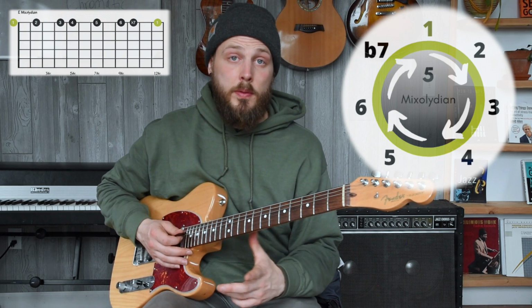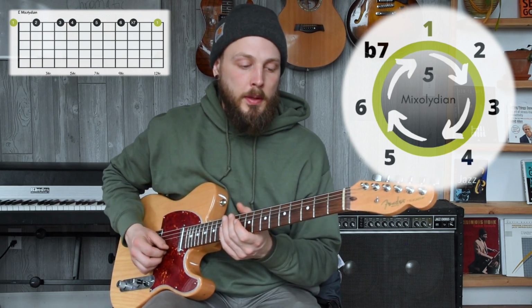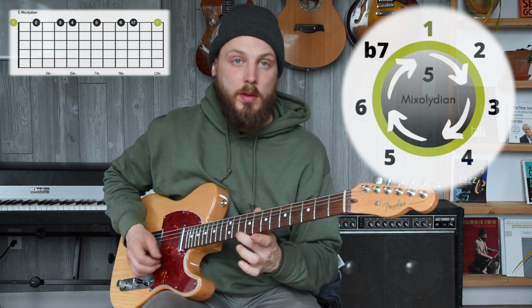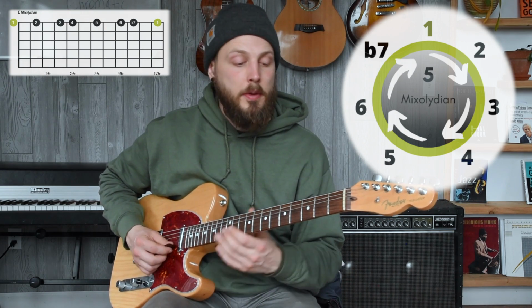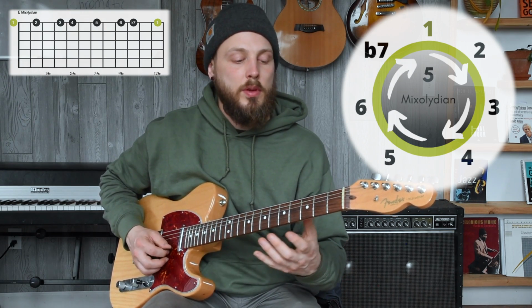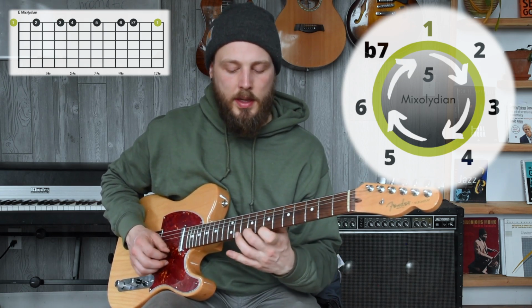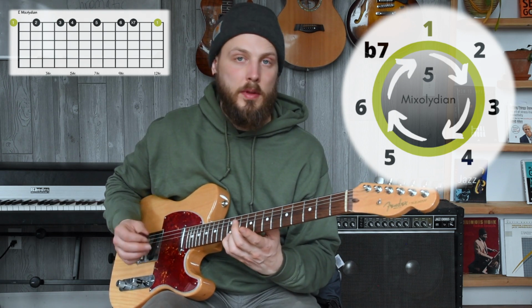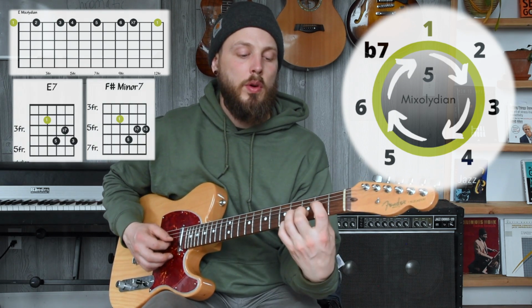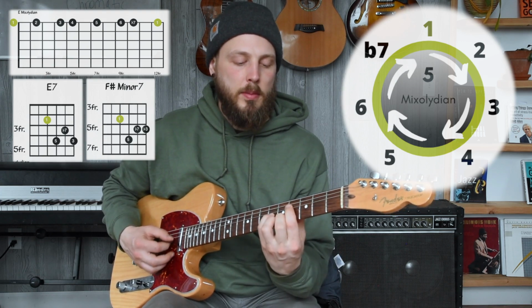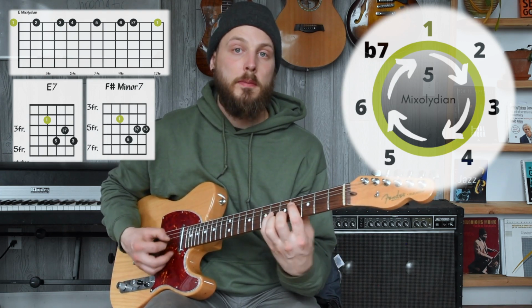The fifth mode, or Mixolydian, is the same as a major scale, except that the seventh note is lowered a half step, or flat. So we have flat 7. So the intervals are 1, 2, 3, 4, 5, 6, flat 7, and then the octave. The chord is a dominant 7 chord, and the next chord up in the scale is a minor 7 chord, a whole step away.